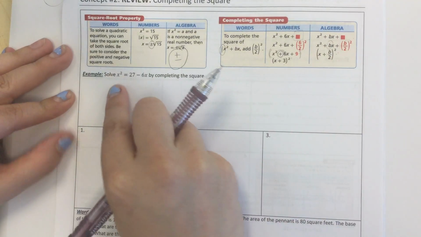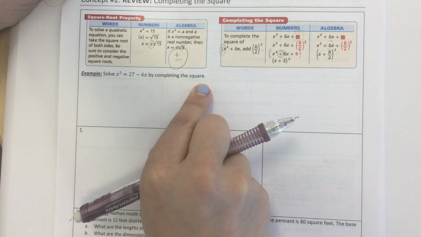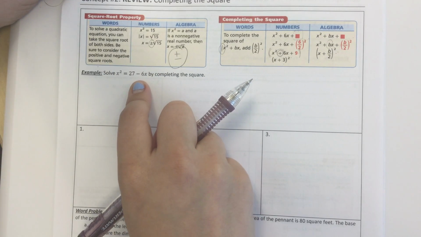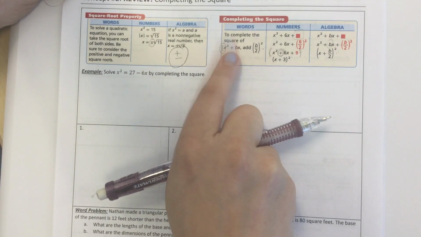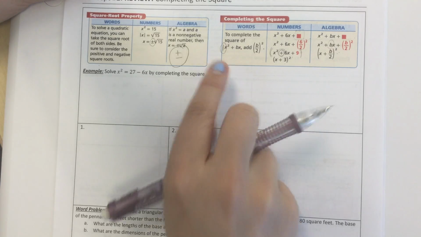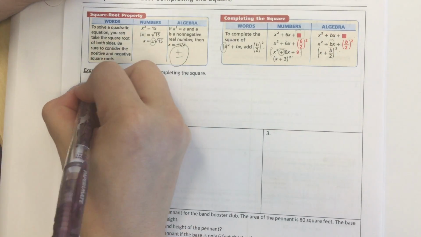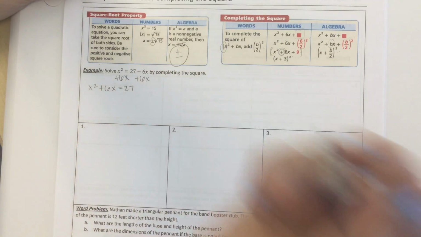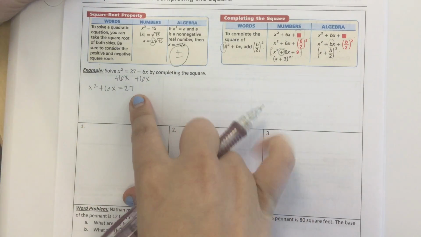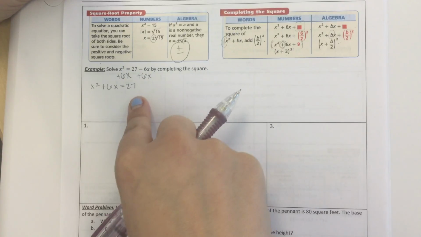So we want to solve x squared equals 27 minus 6x by completing the square. We have to do a little rearranging first in order to complete the square. We need the x squared and the x on the same side. So in order to do that, we have to add 6x. So now we have something that looks like this. We have x squared plus 6x equals 27. Now, it's okay. We want the c on that side. We don't want it on this side. It's going to be too confusing. We're just going to move it over anyway.